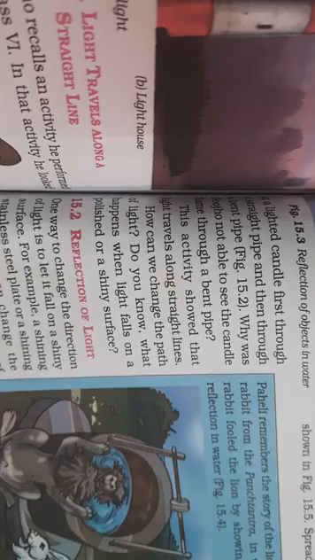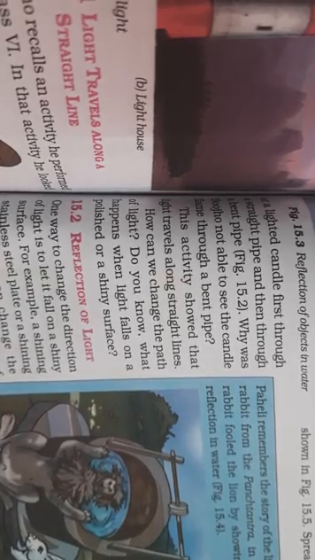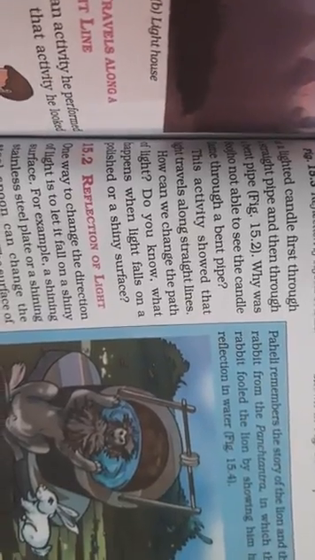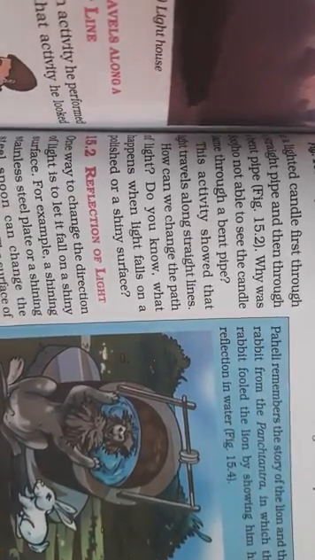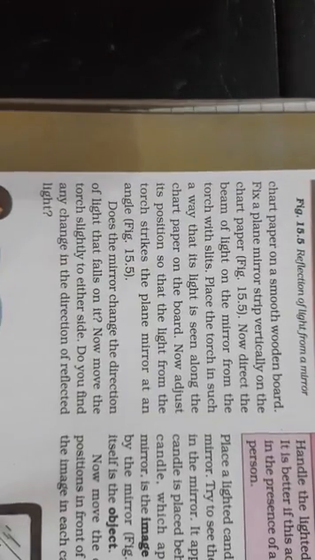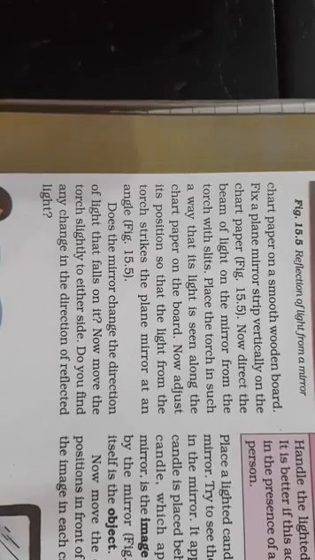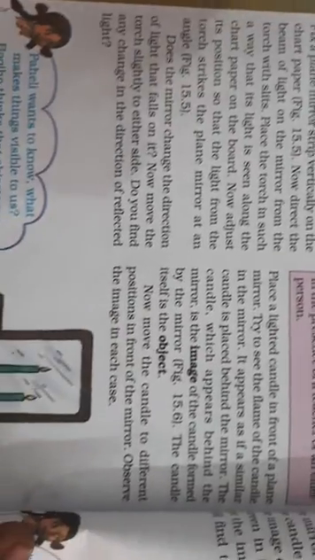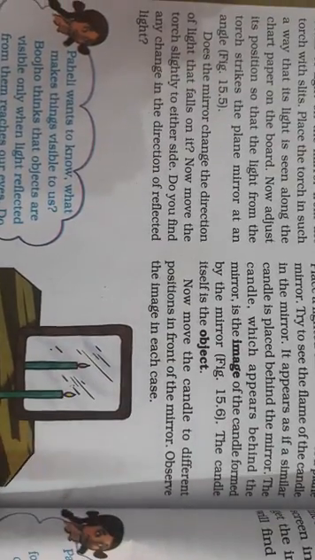This story you must have read, na, in Panchatantra about the lion seeing his reflection in the mirror. Okay, so this is about the reflection of light. Clear, children? Now after the reflection of light, we will come to the plane mirror.